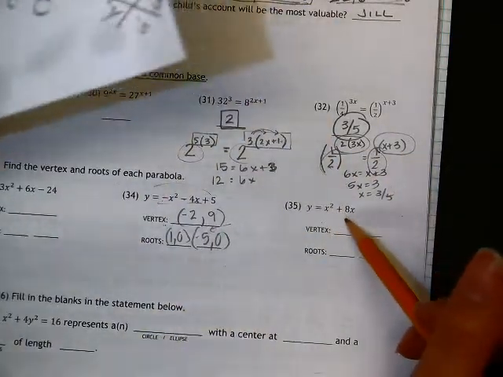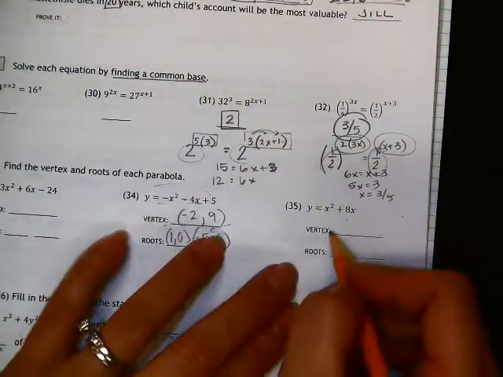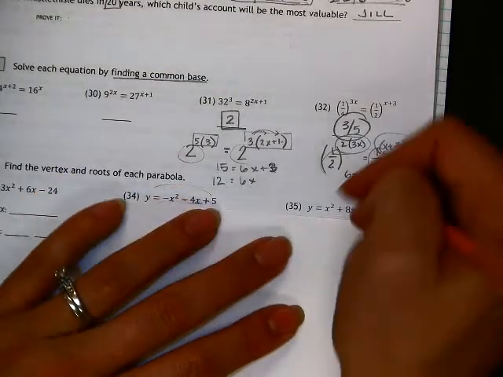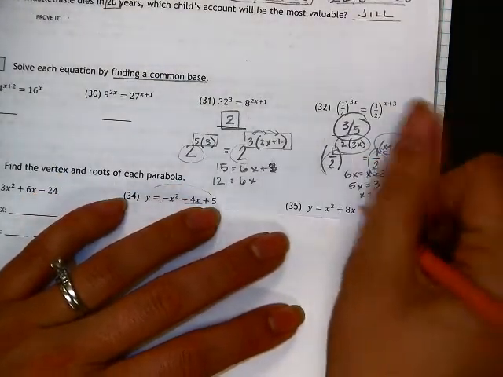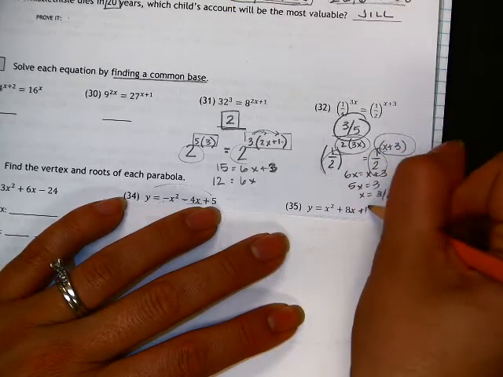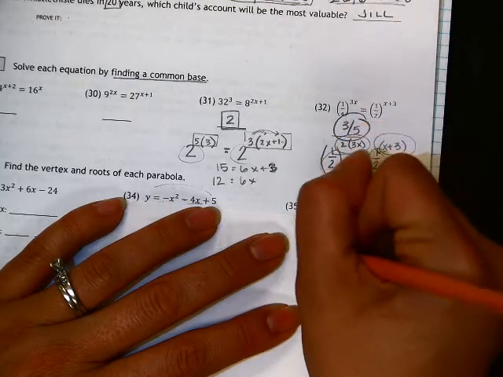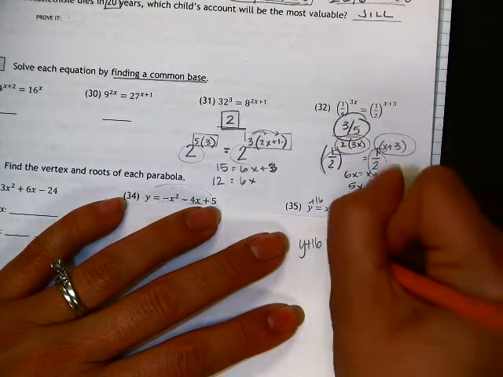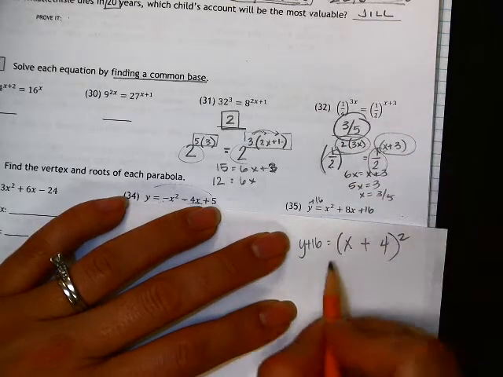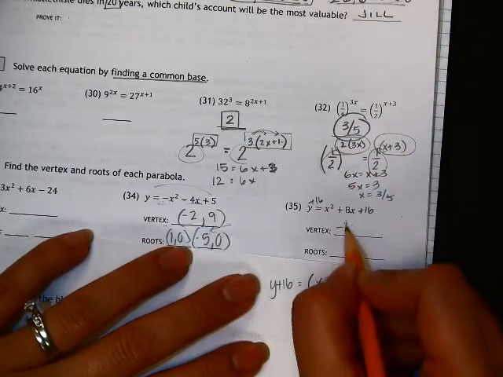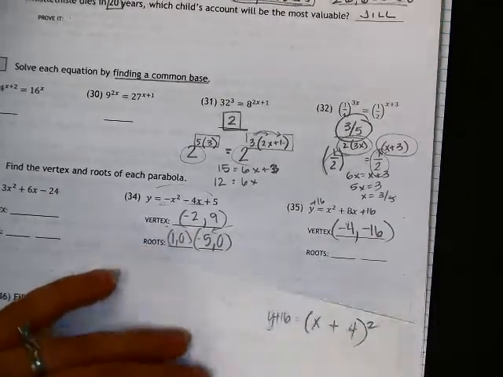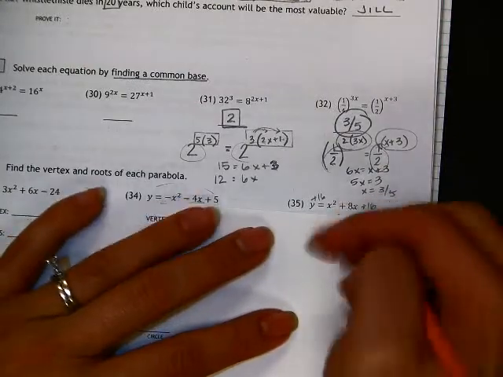Let's go ahead and look and see how this little dude here is different. Here, for my vertex, I don't have to move anything. I just need to divide by 2 and square this. So when I do that, 4 squared is 16. So I have y plus 16 equals square root, sign of the middle. So we get the opposite of the 4 and the opposite of the 16. That's our vertex.